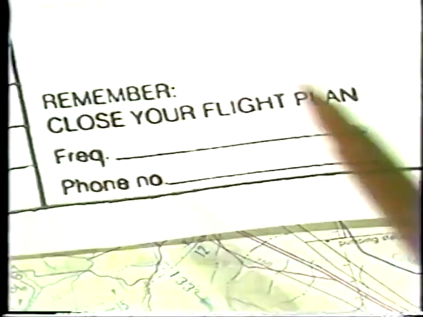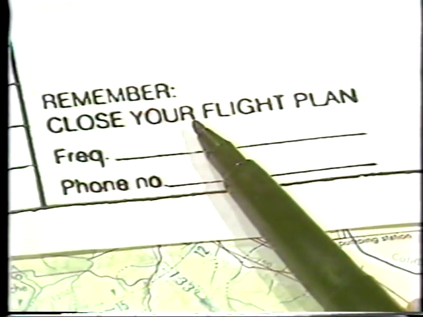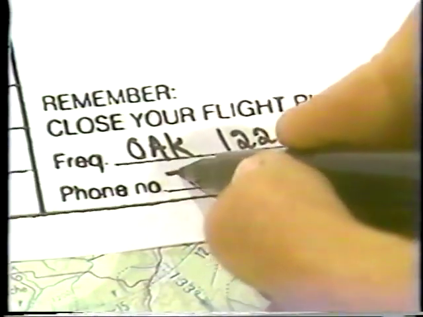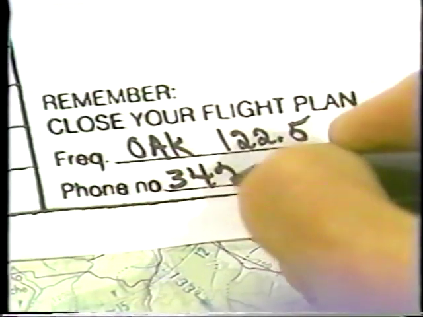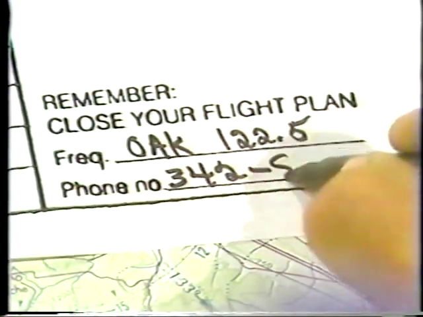The only other information we can complete at this point comes under the very important reminder in the lower right-hand corner: remember to close your flight plan. Since this is a round-robin flight, we will close with the same flight service station we opened, Oakland, on frequency 120.5. The phone number is given in the airport facility directory, so let's enter the information to have it handy in case we cannot contact the facility from the air.